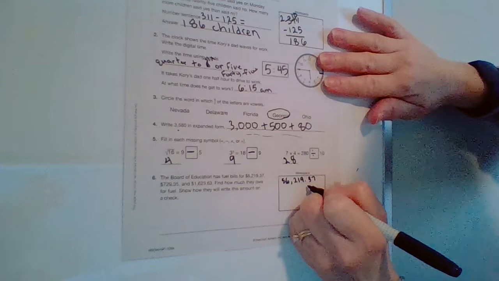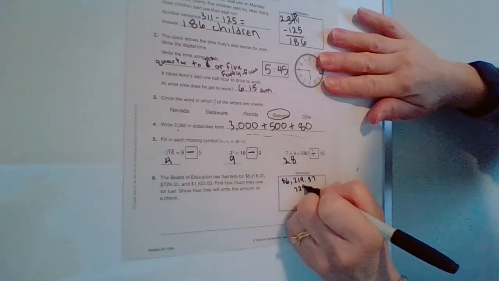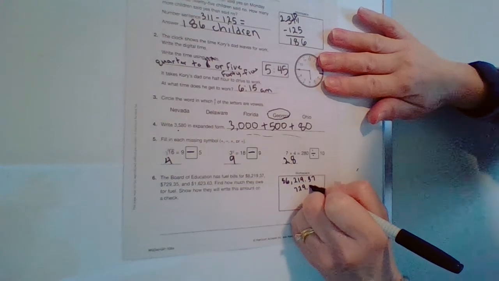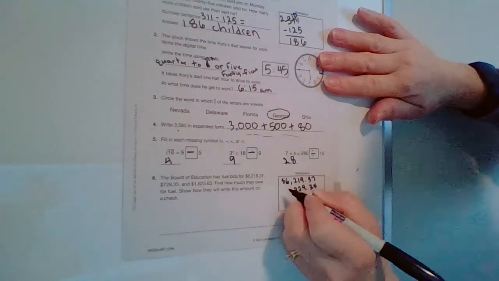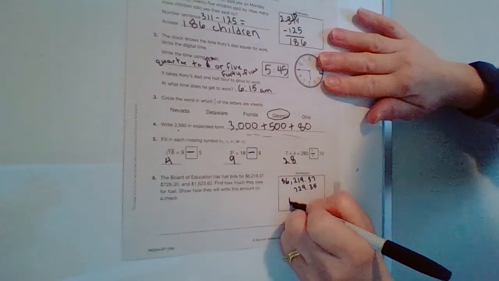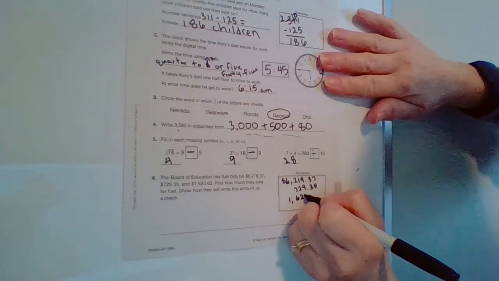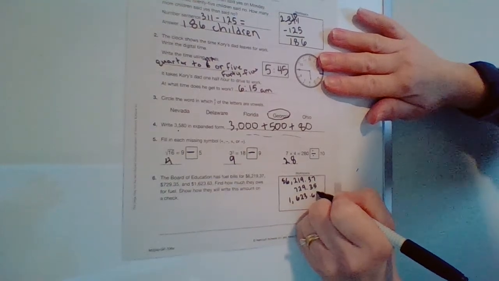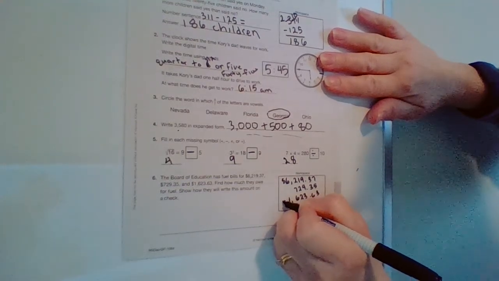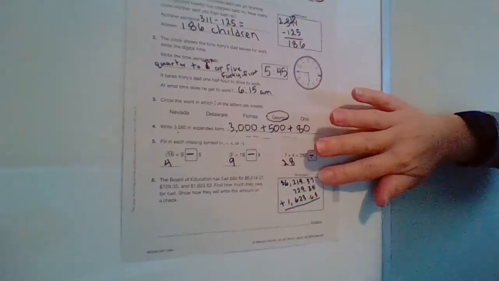Then we're going to add 729.35. Then we're going to add, put the 1 under the 6, $1,623.63. We're going to add all of this together. Okay, now we start over here.